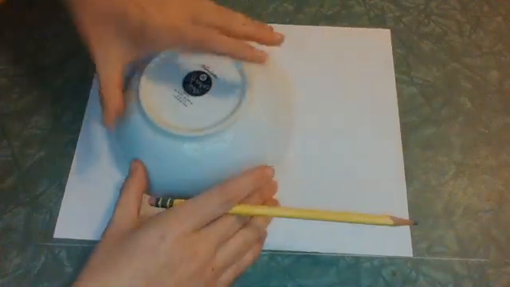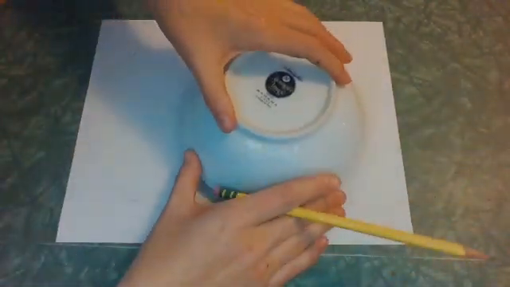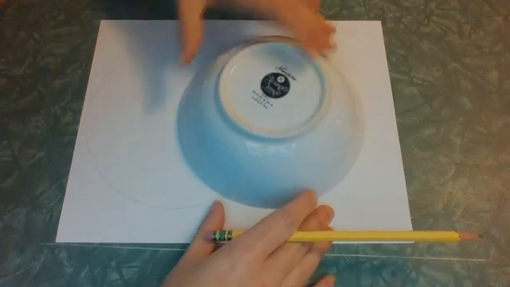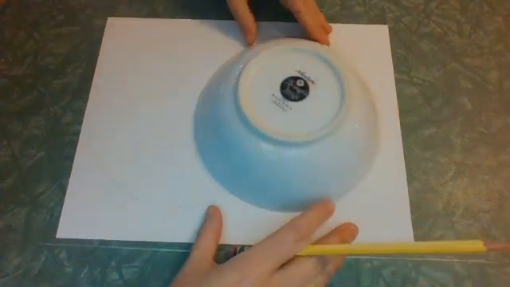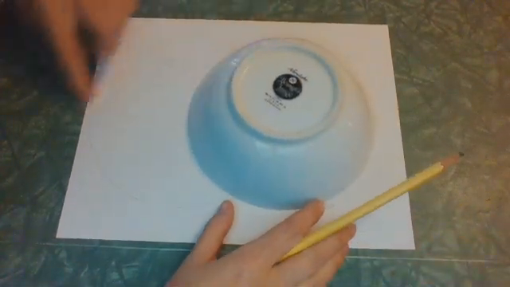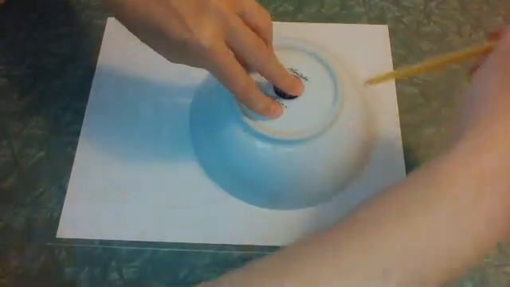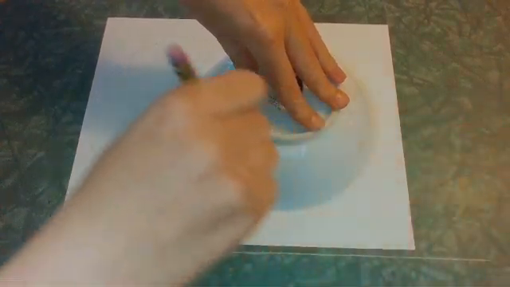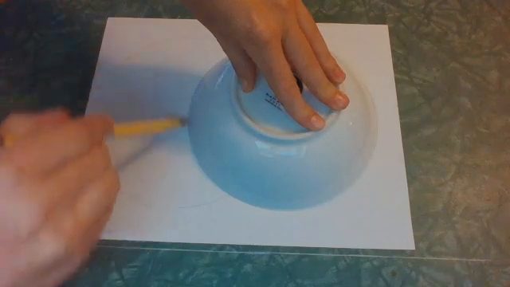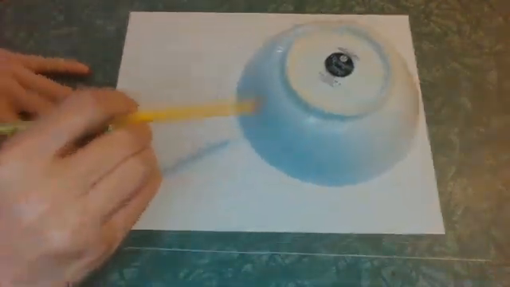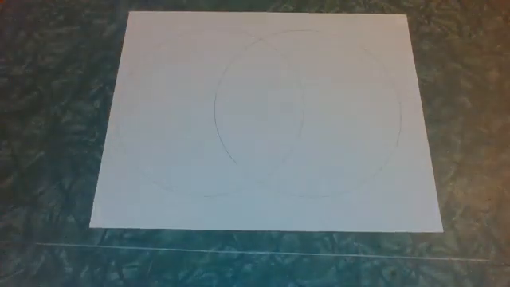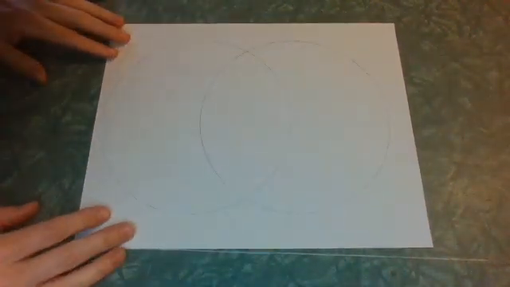And once I've made one circle, I want to make a second one that overlaps with it. It doesn't have to be perfect. But you want to make sure that on this side you're seeing something that looks actually a little bit like a moon. And push down as you trace on top of your bowl or cup. Otherwise, your pencil will push it around. Now that I'm done, I have two circles.